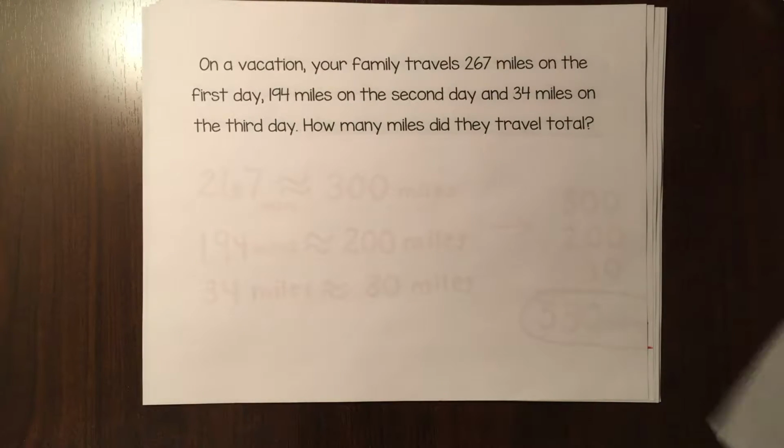This is our first example. On a vacation, your family travels 267 miles on the first day, 194 miles on the second day, and 34 miles on the third day. How many miles did they travel total? We are going to focus on using estimation strategies with this multi-step problem. There are a few ways we can look at this.